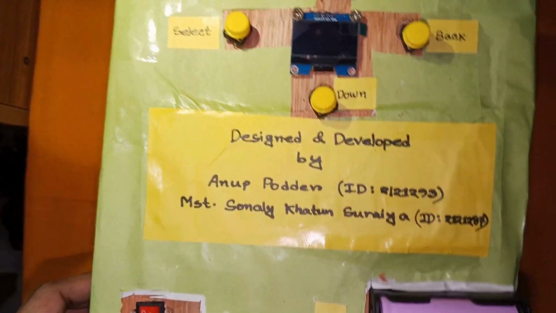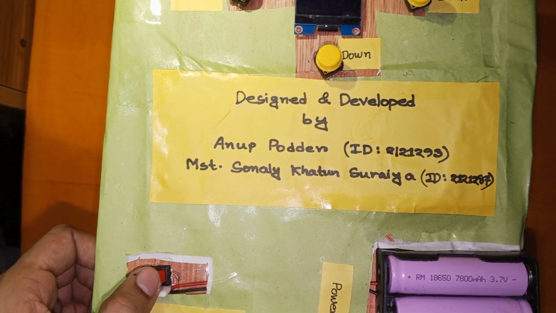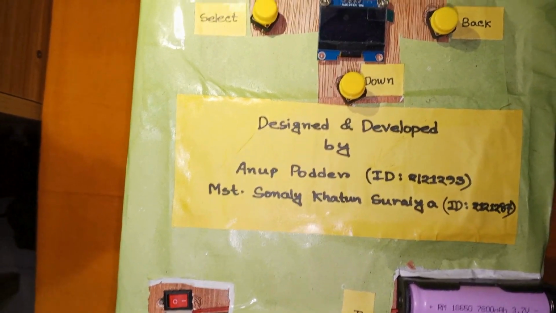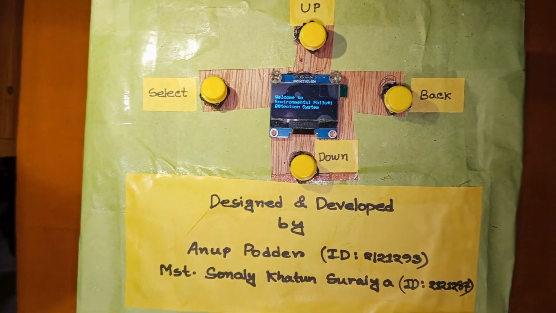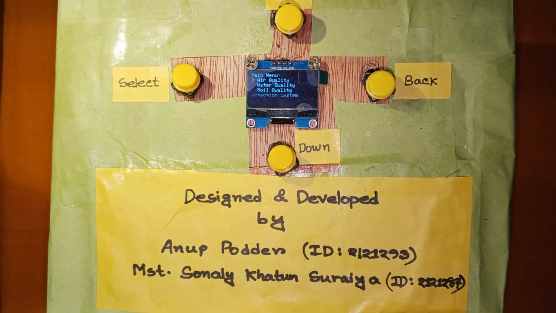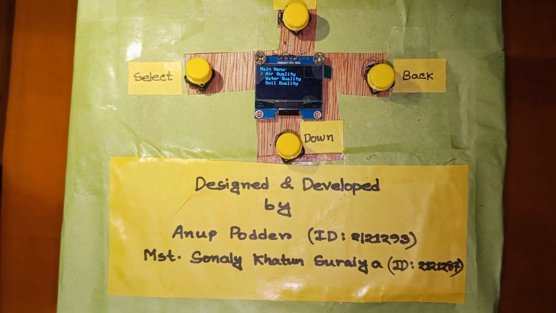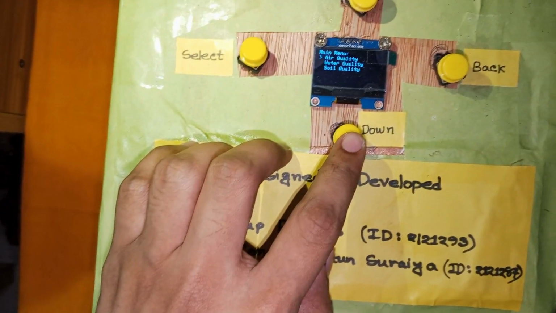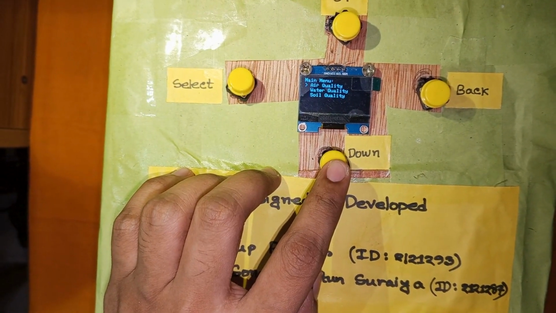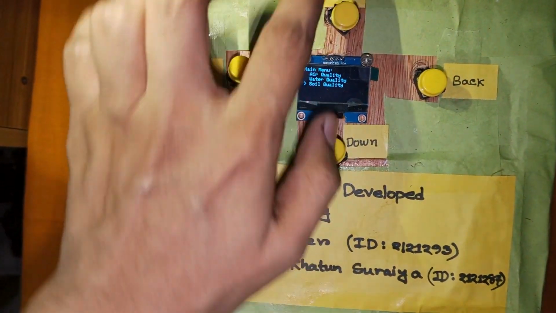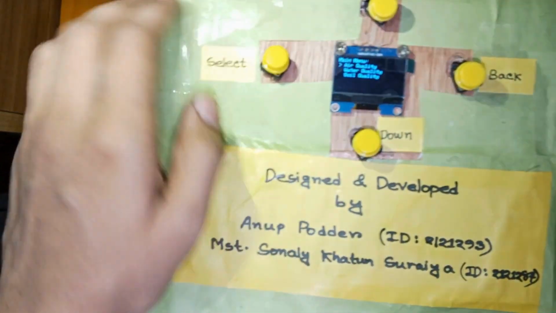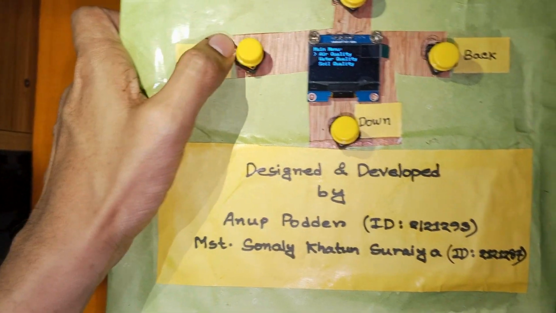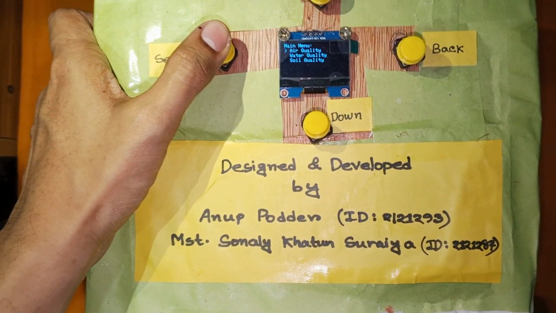Now let's run the system by clicking the switch. As the system powers on, you'll first see a welcome message, such as Welcome to Environmental Pollution Detection System. Right after that, a menu appears on the display with 3 options: air quality for measuring air pollution, water quality for checking water contamination, soil quality for analyzing soil moisture. Using the push buttons, we can navigate through the menu with up, down, select, and back operations.